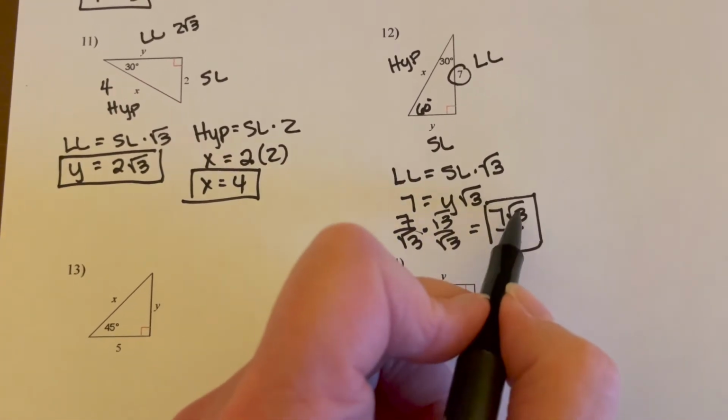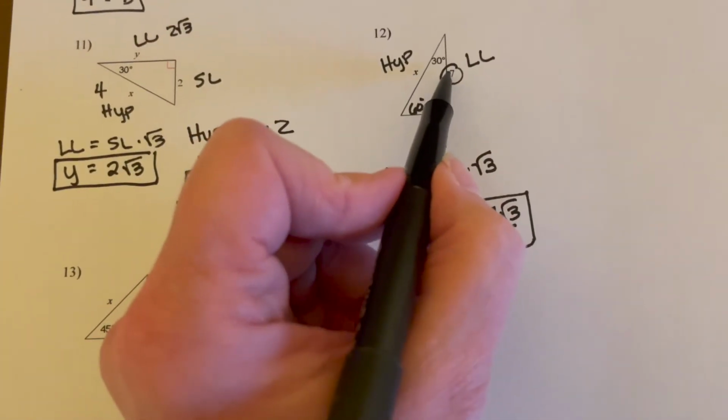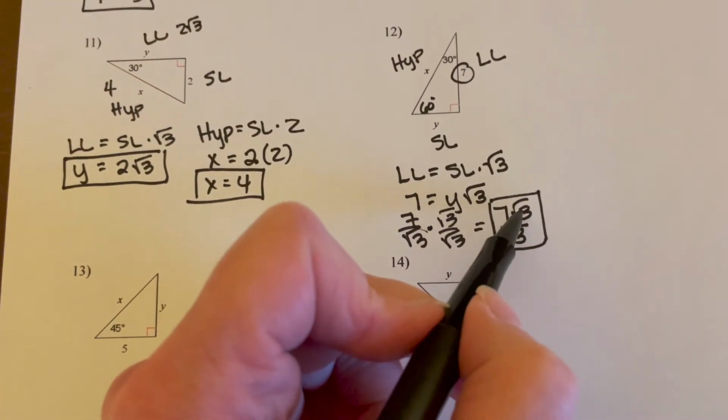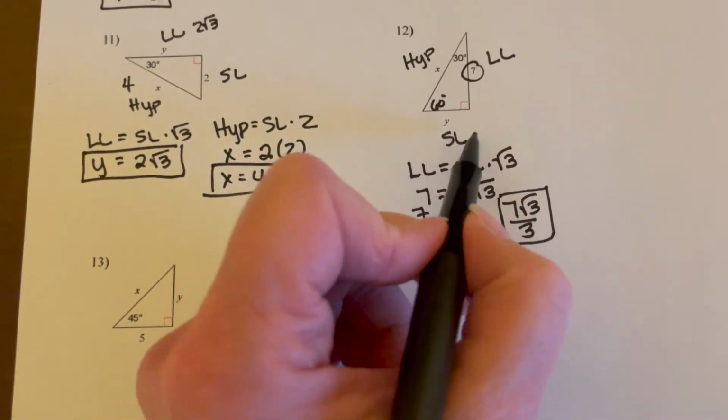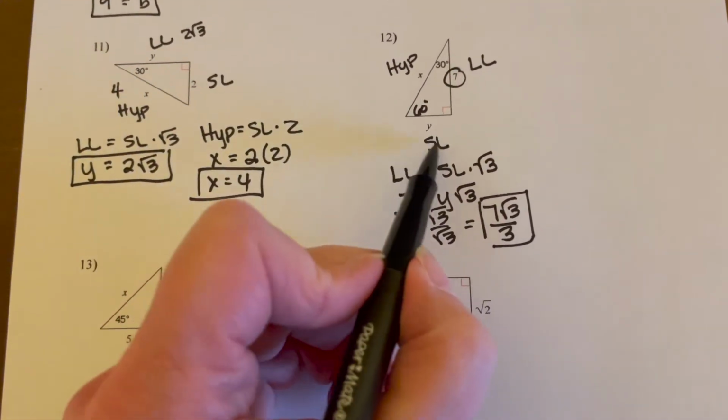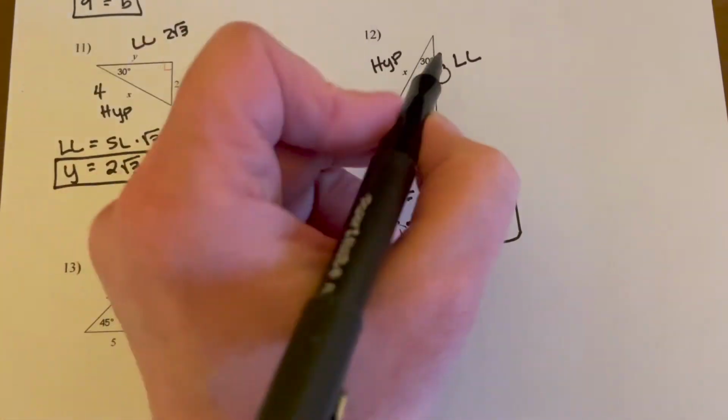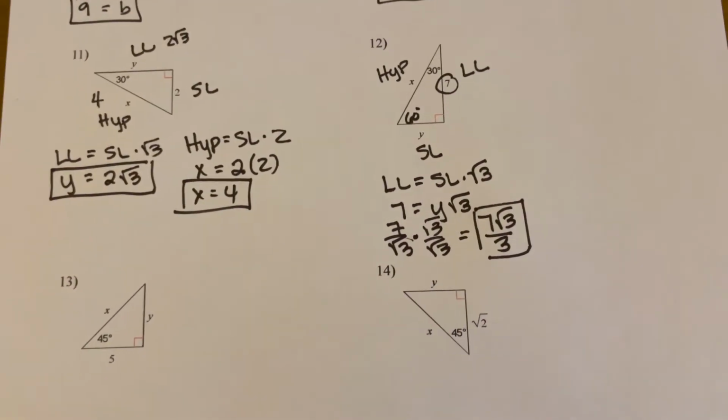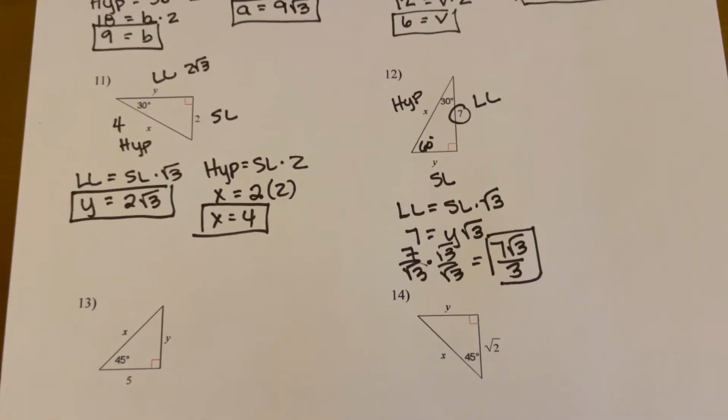You divide by 3, multiply by root 3. So I'm going to get 7 divided by 3 times root 3 in my answer. So don't get confused when the short leg actually has the root 3 in it. You always have to look at your angle first to see what the relationship is there in the triangle.